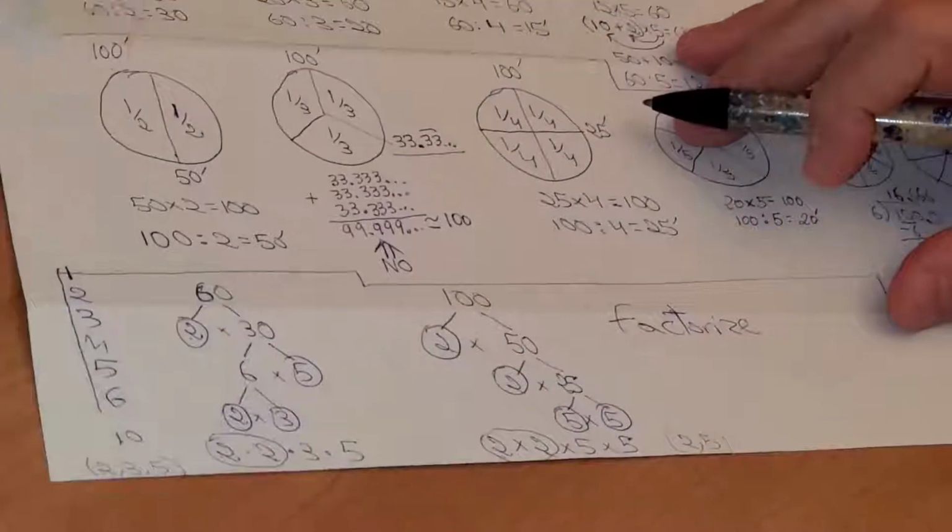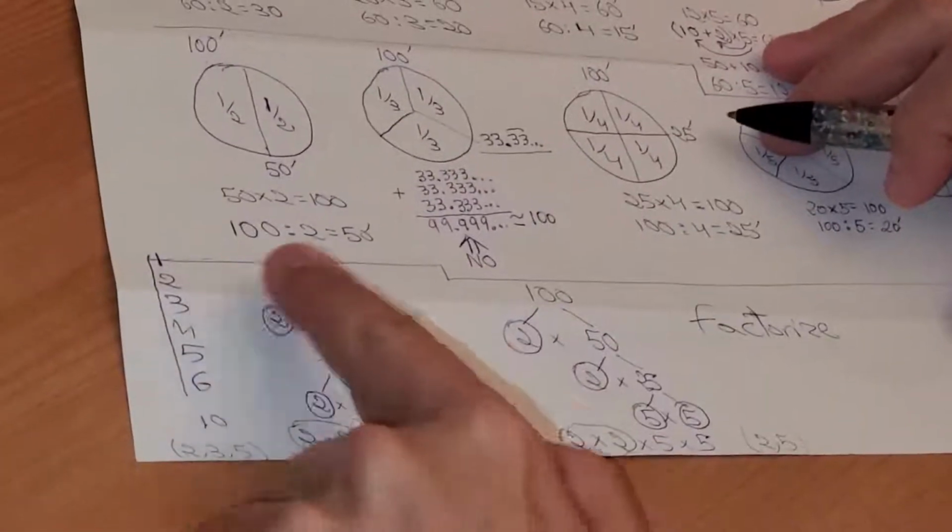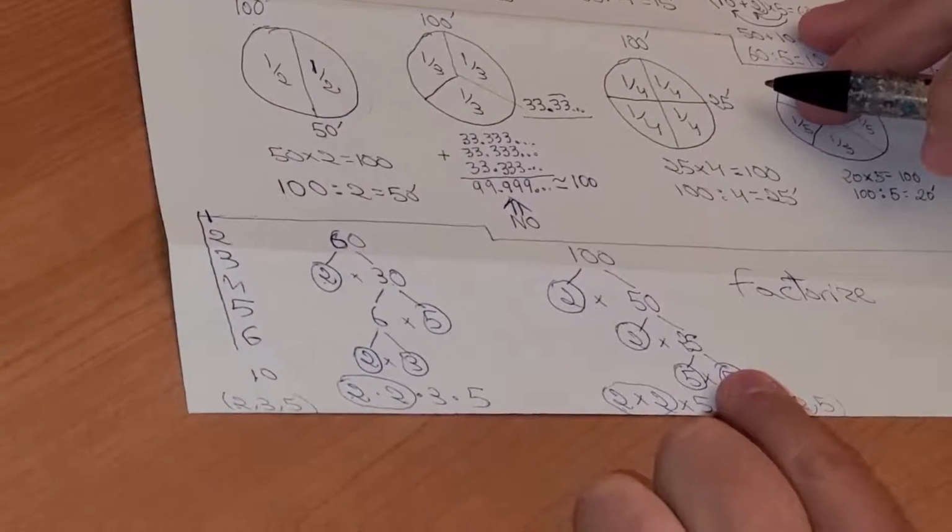Maybe 60 is better than 100 because of this. This looks like upside down trees.